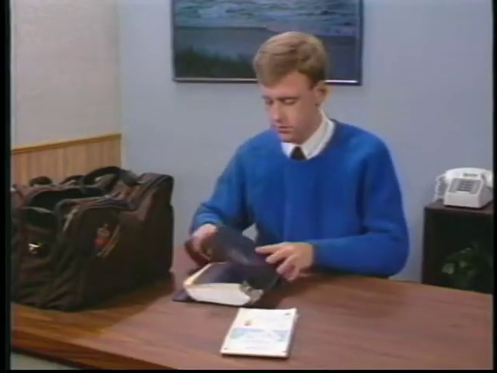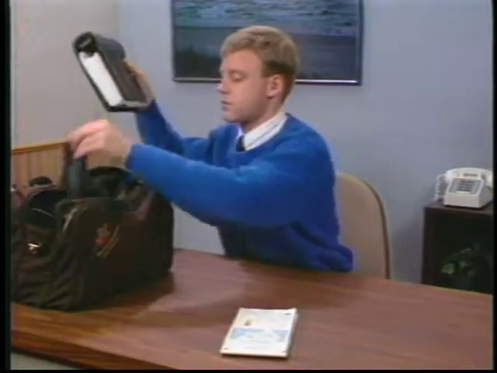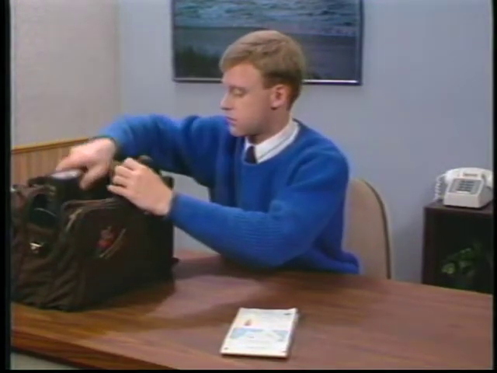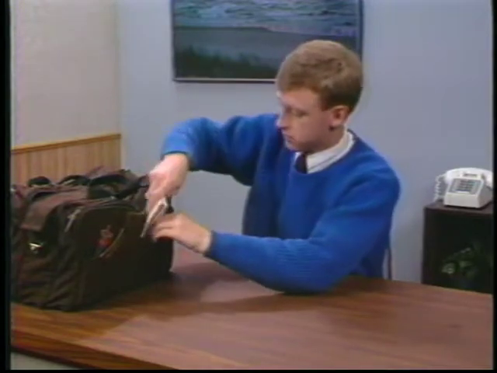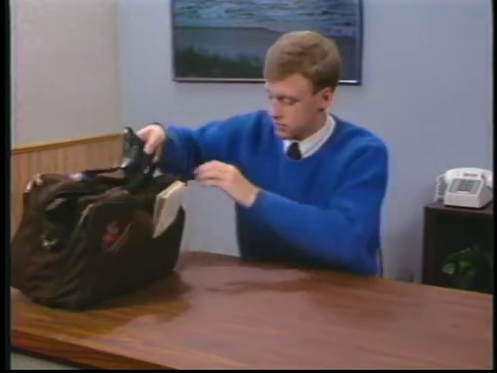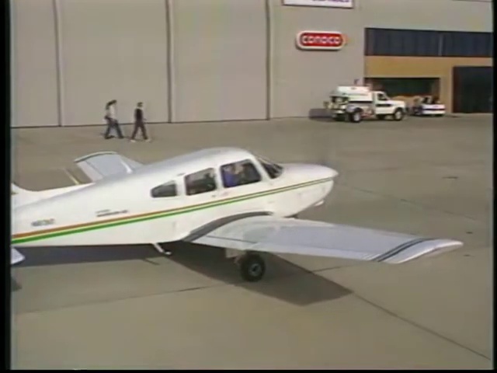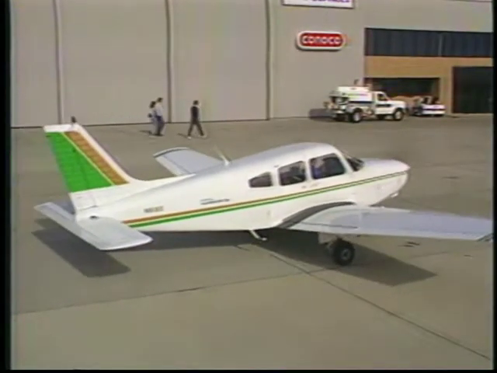This program has provided a brief overview of the sources of flight information used during your pre-flight planning. It is your responsibility, as pilot in command, to familiarize yourself with every aspect of the flight and to ensure your planning is based on the most current information available.